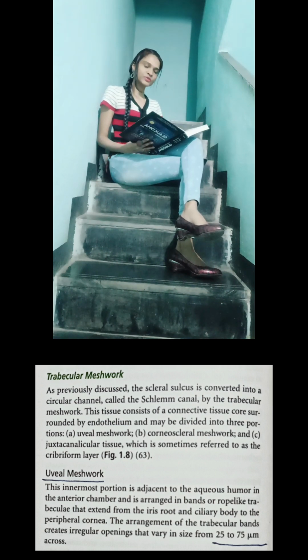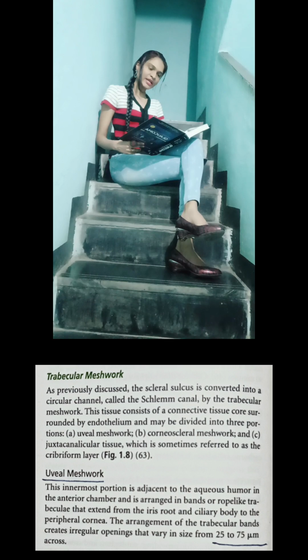Uveal meshwork. This innermost portion is adjacent to the aqueous humor in the anterior chamber and is arranged in bands or rope-like trabeculae that extend from the iris root and ciliary body to the peripheral cornea. The arrangement of the trabecular bands creates irregular openings that vary in size from 25 to 75 micrometers across.